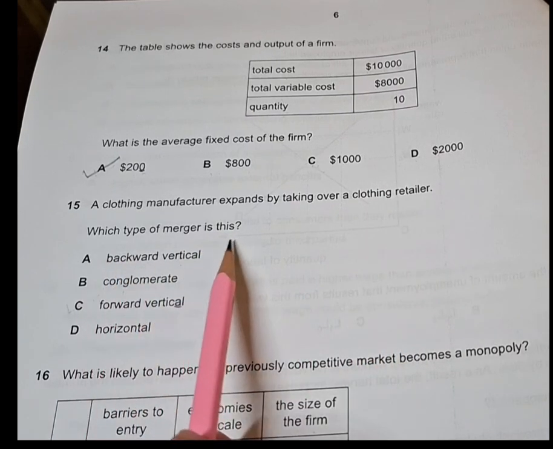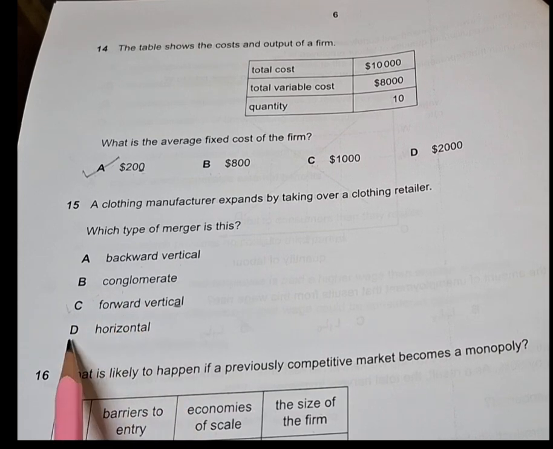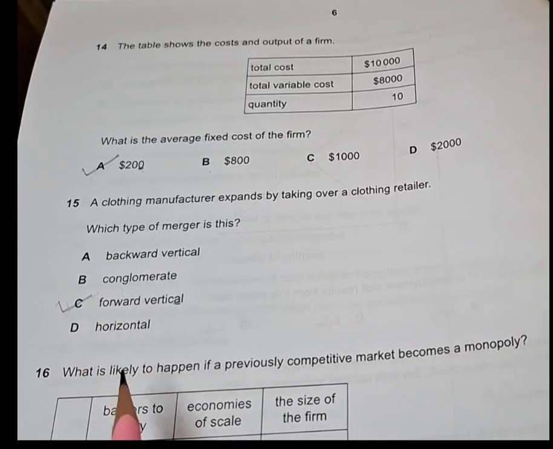15. A clothing manufacturer expands by taking over a clothing retailer. Which type of merger is this? A. Backward vertical. B. Conglomerate. C. Forward vertical. D. Horizontal. Correct answer is forward vertical.